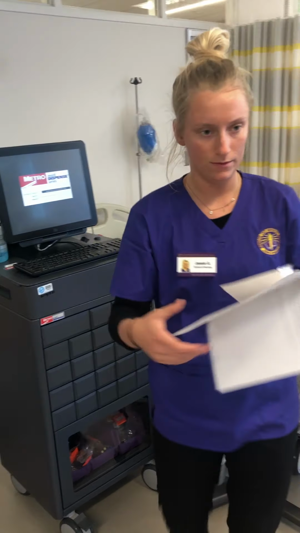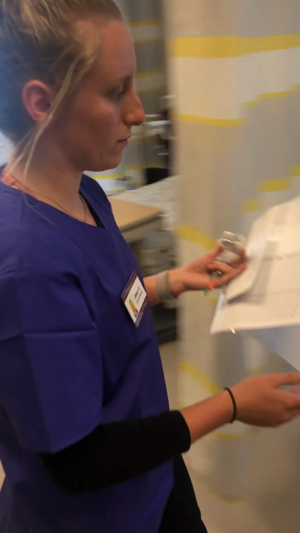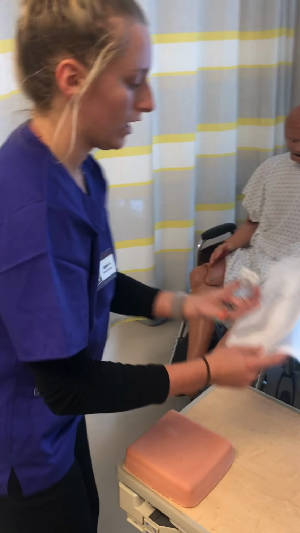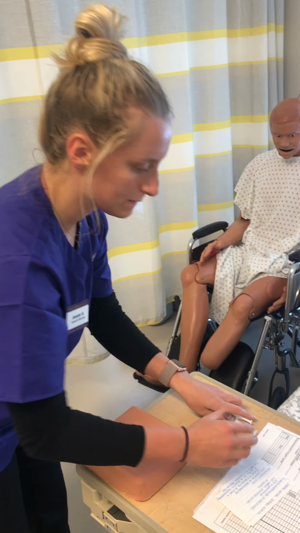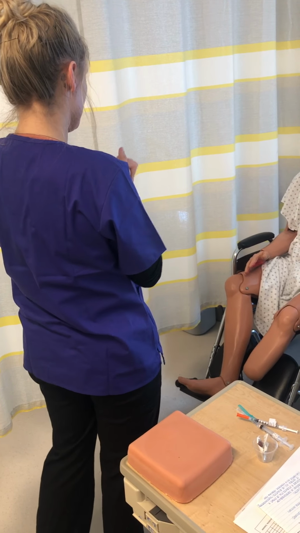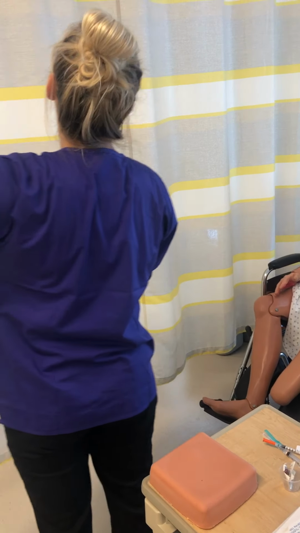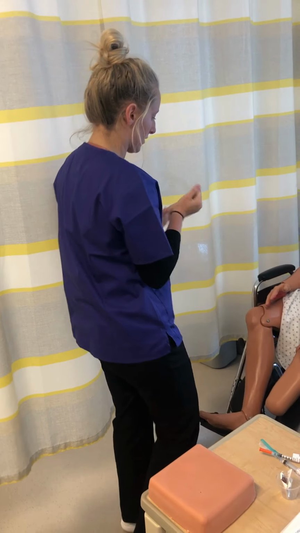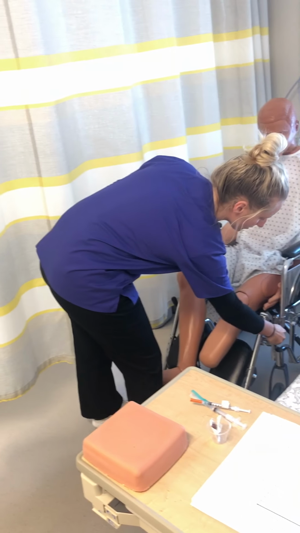Okay, and then I can enter the patient's room again. Hi, I'm back. It's Jessie, your nurse. Like I said, I just have some medications for you. Providing privacy again. Make sure everything is safe here. Looks like your wheelchair wheels are locked.